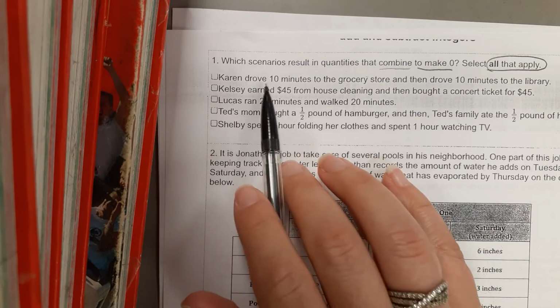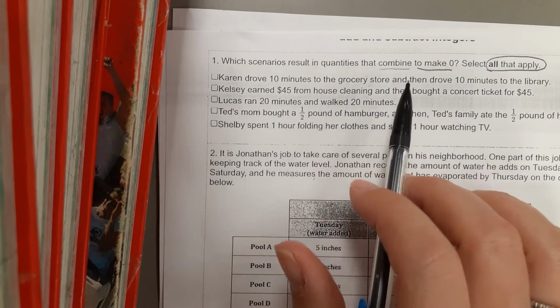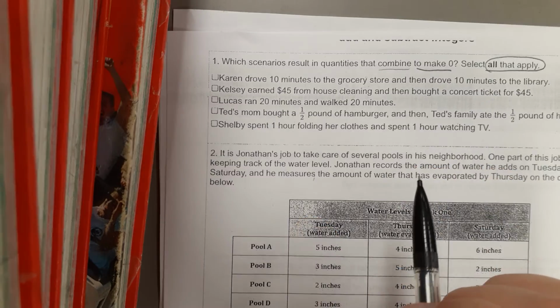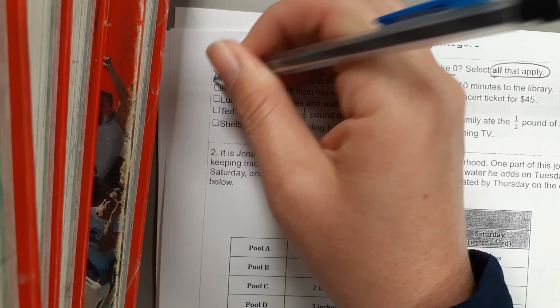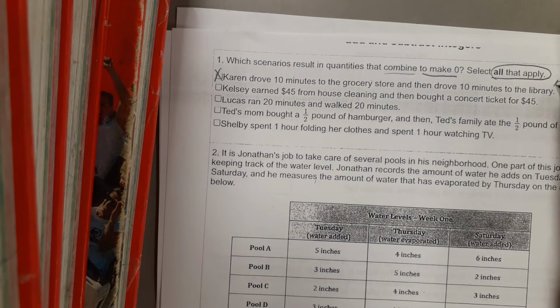So Karen drove 10 minutes to the grocery store and then drove 10 minutes to the library. That would not be 0. That would actually be 20. Okay, so that's 10 and 10.